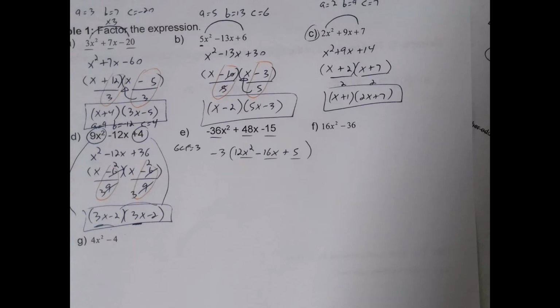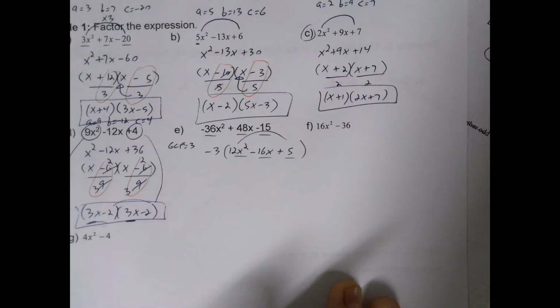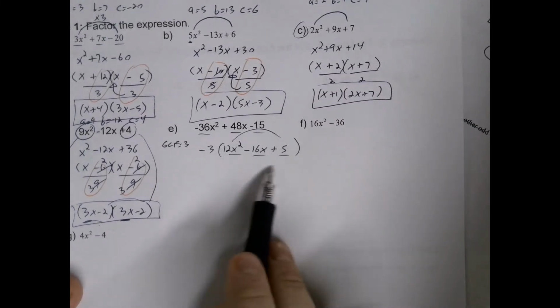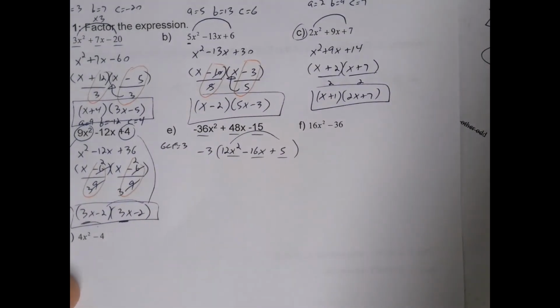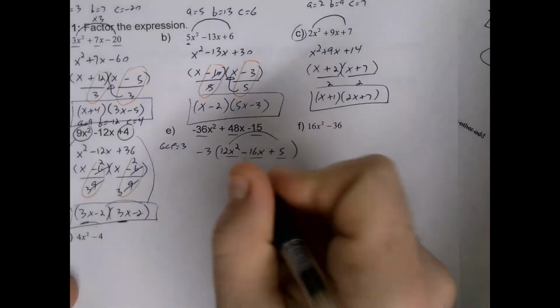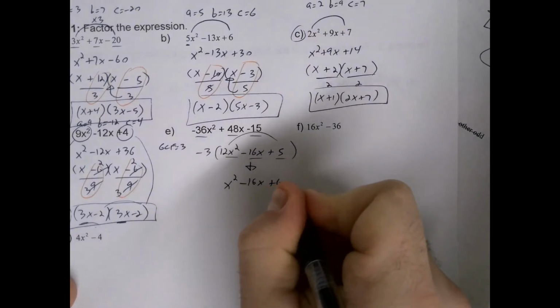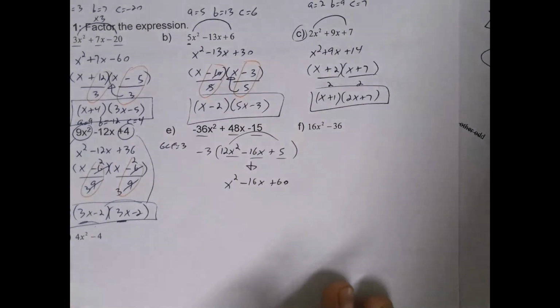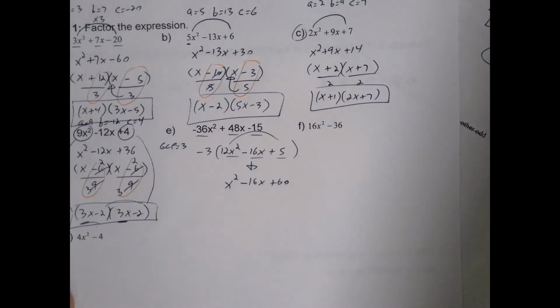So you leave the negative 3 out front and just focus on the inside. So let's focus on that. Do divide and slide in the insides of it. What's 12 times 5, guys? 60, right? So we're going to rewrite the insides as x squared minus 16x plus 60. All right, we're all watching that carefully? All right, what factors of 60 make negative 16?